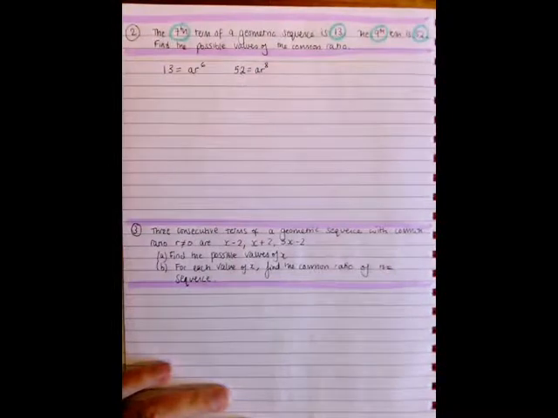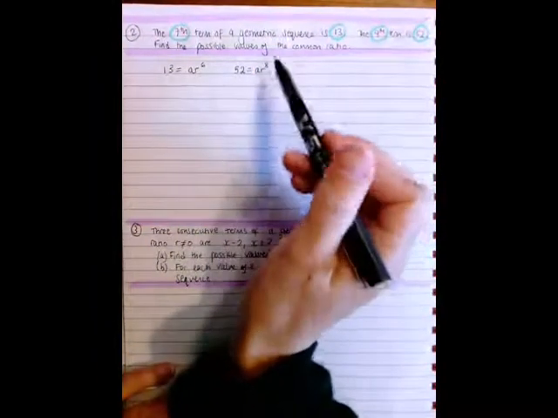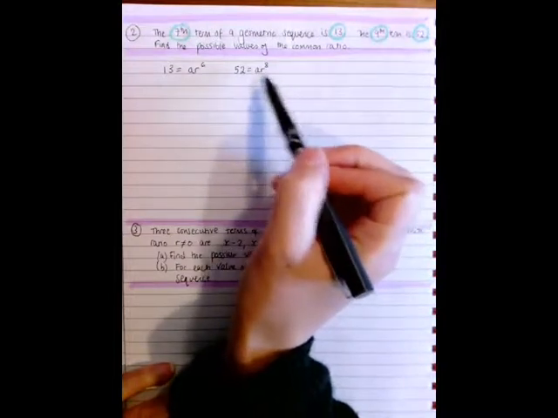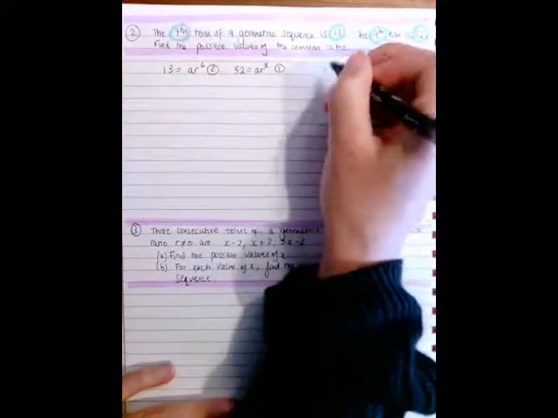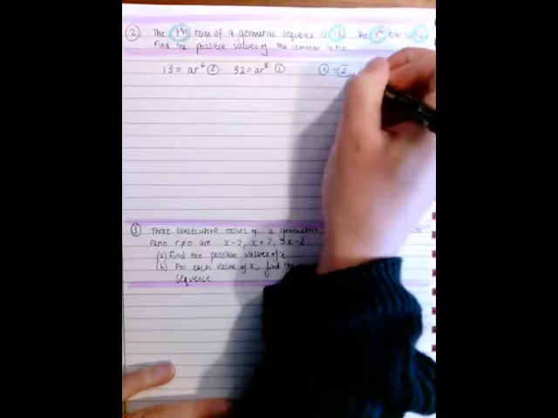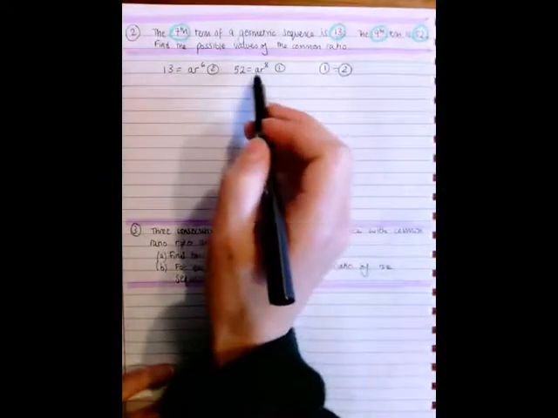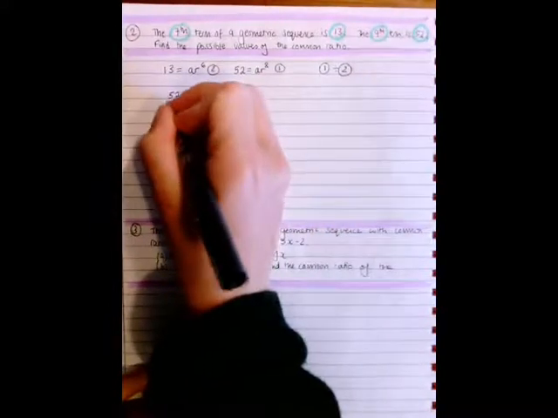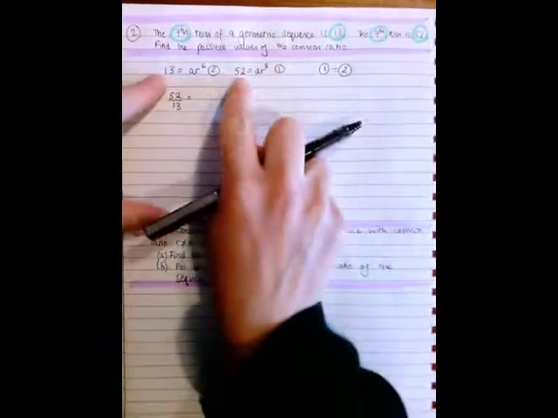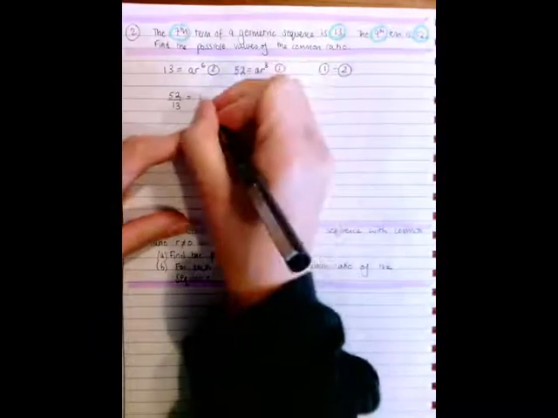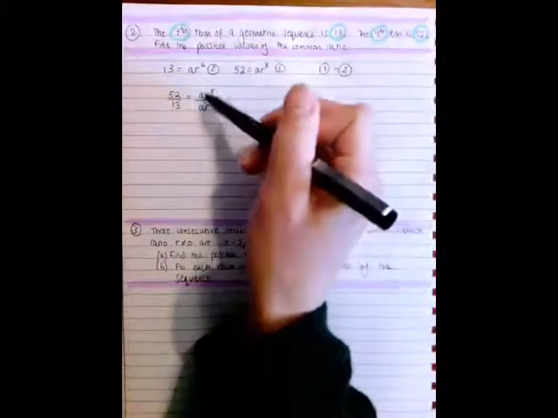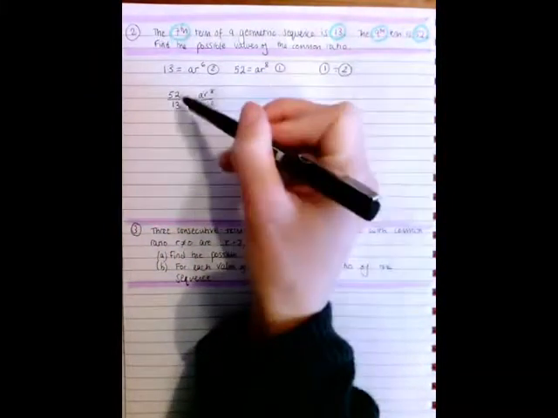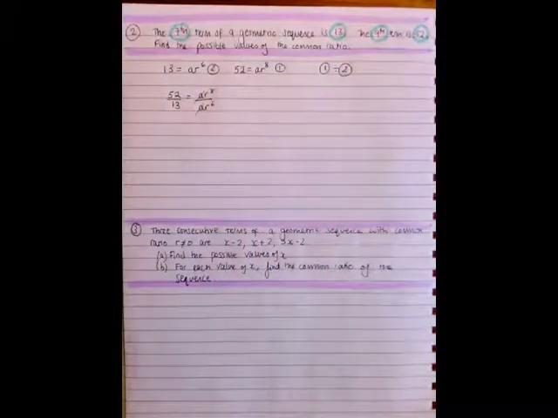What you can often do with these is use simultaneous equations, but there's a method where you look at the 2 equations and find the one with the highest power of R. We'll call this one 1 and this one 2. We do equation 1 divided by equation 2. So I have 52 over 13 on this side, and on the other side AR to the 8 over AR to the 6. This works well because the A's cancel, and 52 divided by 13 gives us 4.